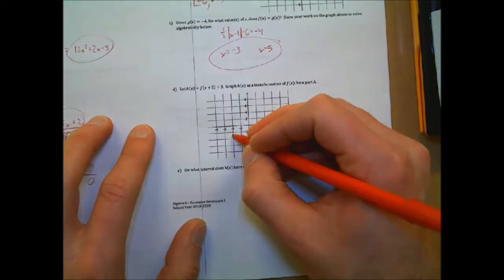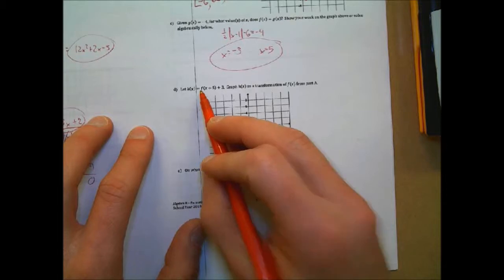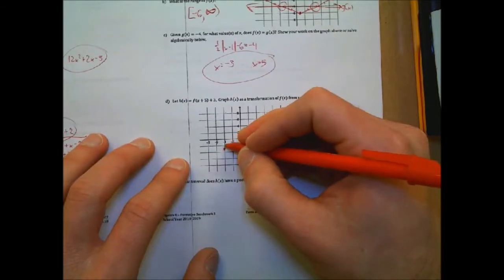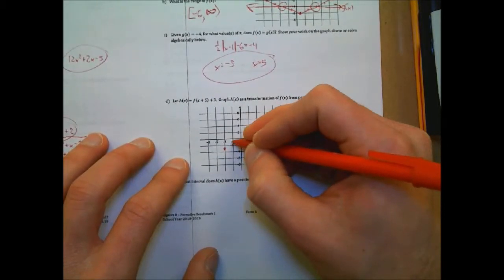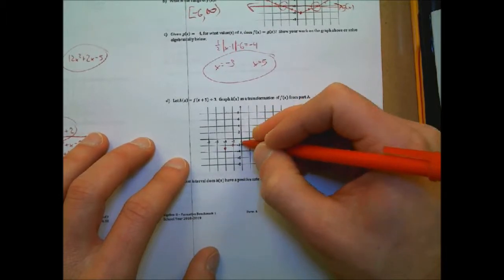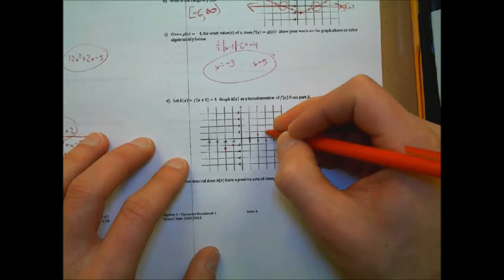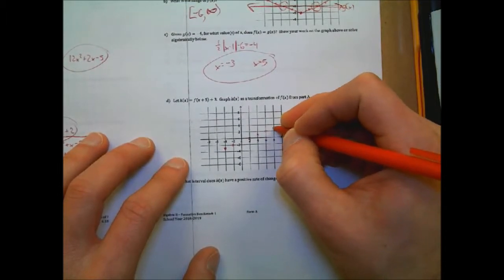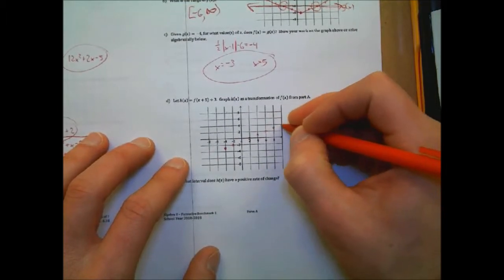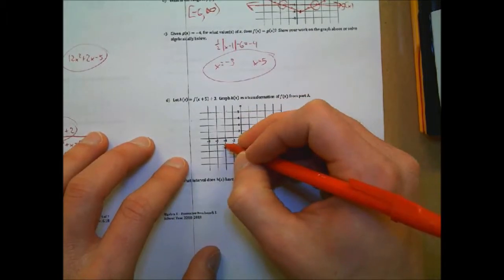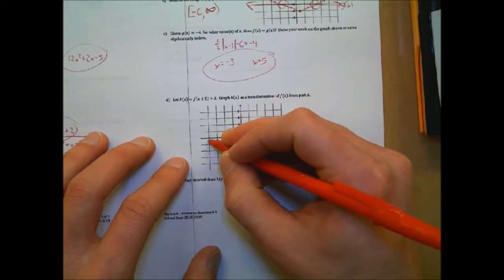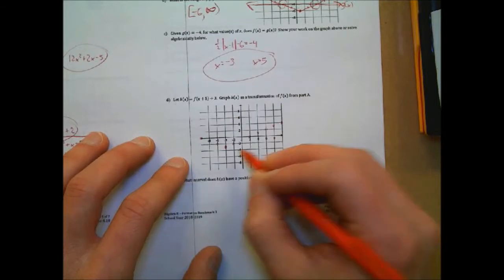There's no change to our slope or anything like that. So we're still going to go up 1, right 2. Up 1, right 2. And then up 1, left 2. Okay, and connect the dots.